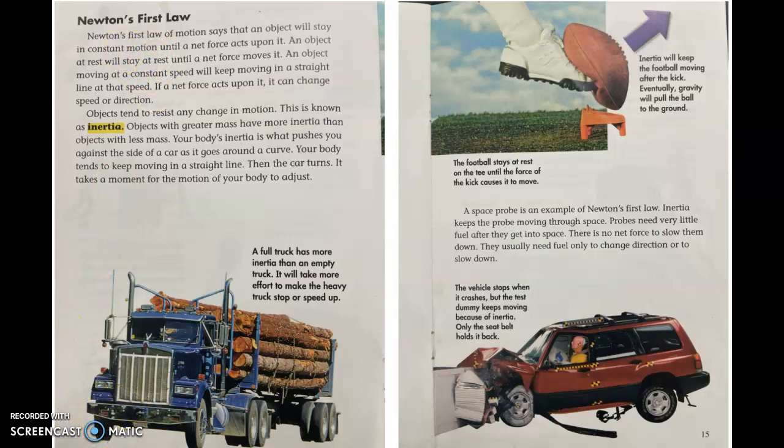Newton's first law. Newton's first law of motion says that an object will stay in constant motion until a net force acts upon it. An object at rest will stay at rest until a net force moves it. An object moving at a constant speed will keep moving in a straight line at that speed. If a net force acts upon it, it can change speed or direction.